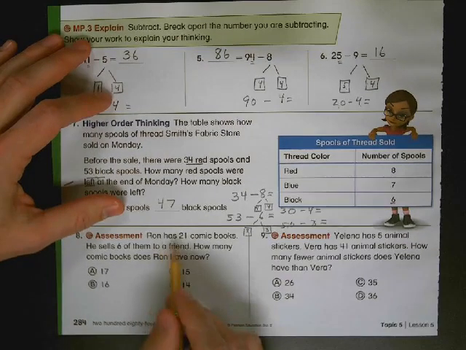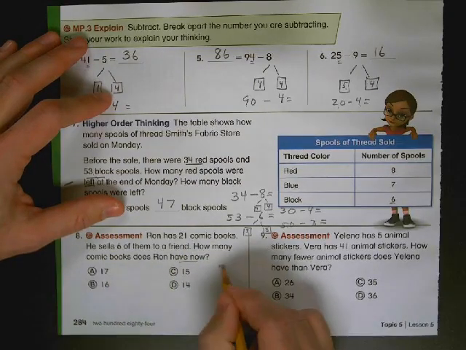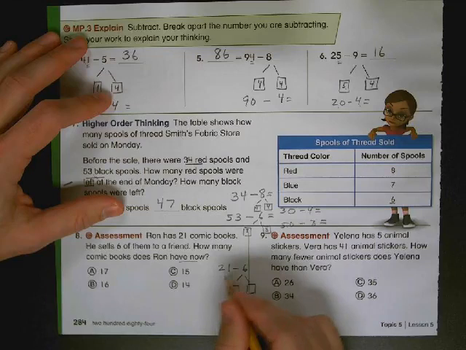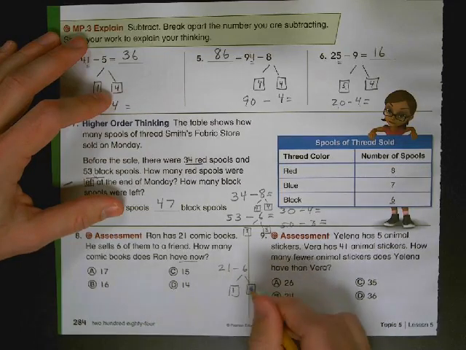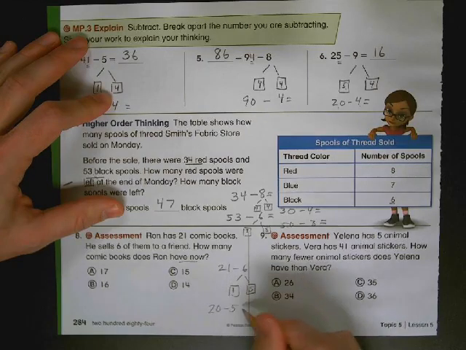Down at the bottom, Ron has 21 comic books. He sells 6 of them to a friend. How many comic books does Ron have now? 21 minus 6. Break it apart. Practice the strategy. There's your 1. There's your 5. 21 minus 1 is 20. Minus 5. 15.